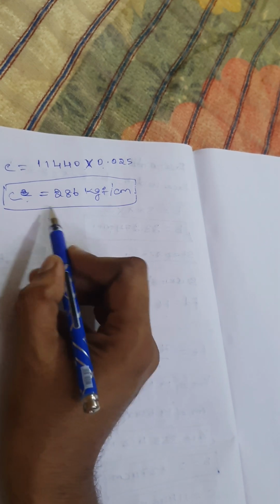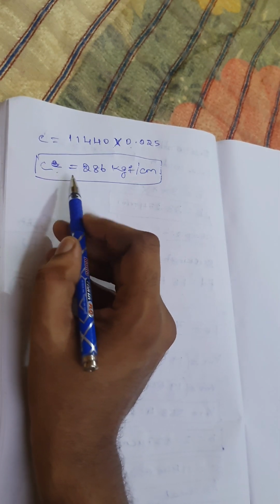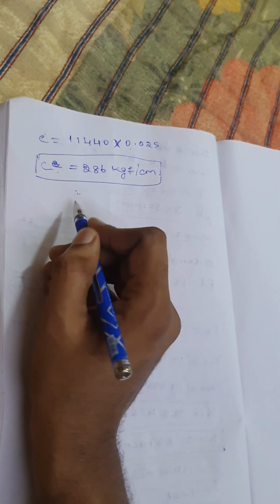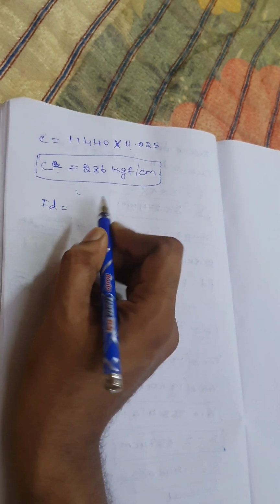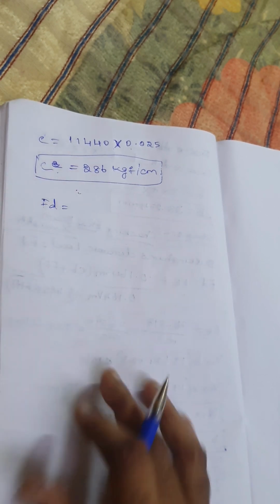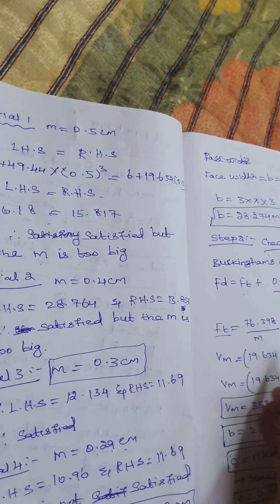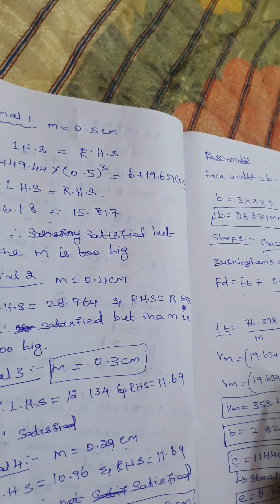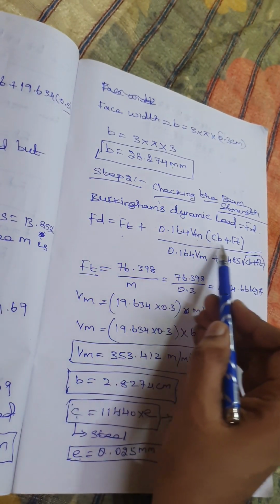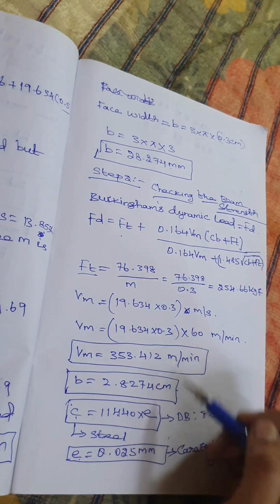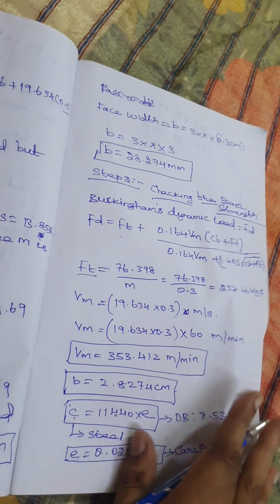So we have found the value of small c, and now we can put all these values we have found in the f of d equation. We know that the value of f of t here is 254. For calculating f of d, all the values for f of t and v of m we have found are here, and we have to apply these values in this equation.